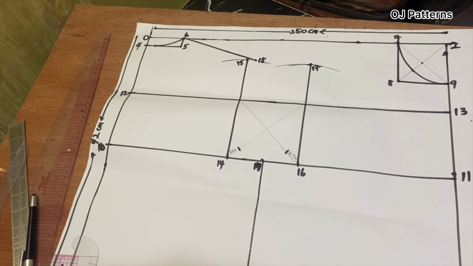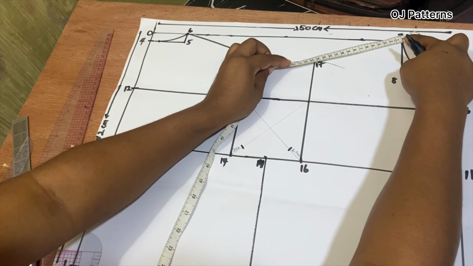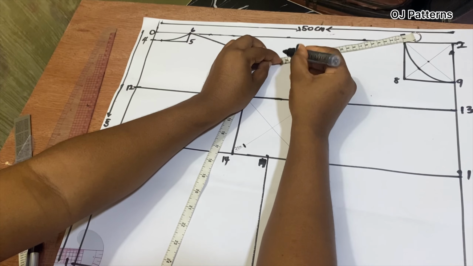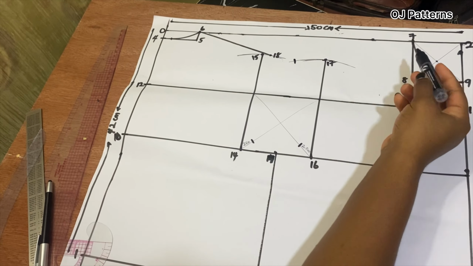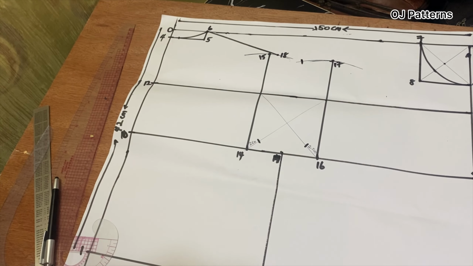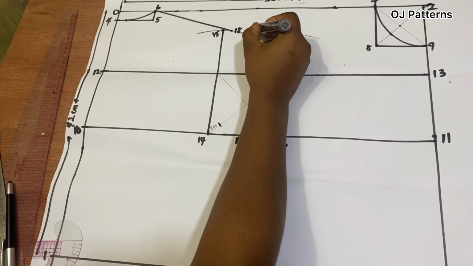So shoulder plus that measurement. From 7, I'll measure 19 to touch my arc, and this is the 19. So this is 19 cm from 7. How we get 19 cm is shoulder plus that. So this point will be called point 21.